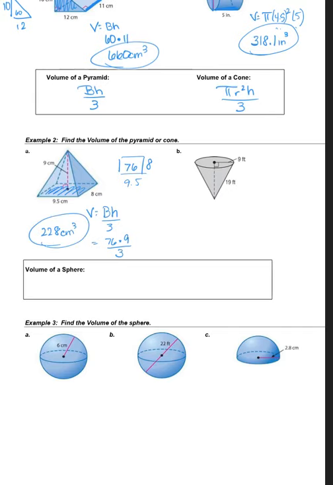All right, now we're on the cone. So volume of a cone is pi r squared, so 9 squared, times the height. Well, the problem is that the height would be the straight up and down line, but it gives us the slanted one.